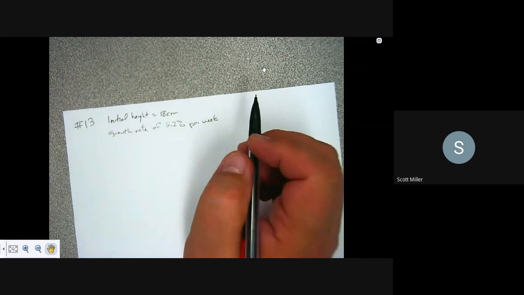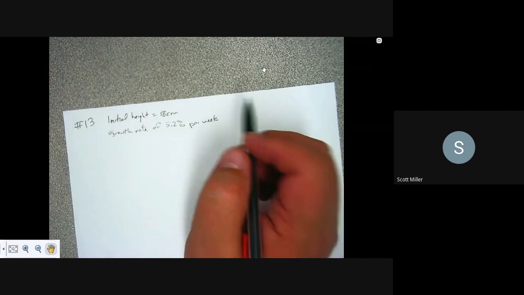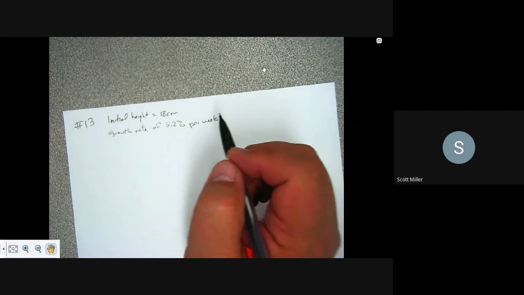And we want to determine the exponential function that satisfies these given conditions. So we want to find the equation that we're going to use. Okay? So how do I do this?